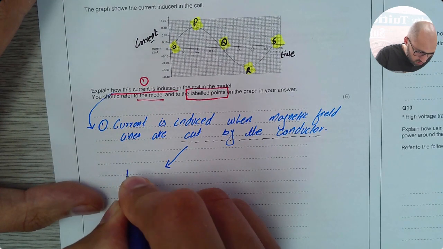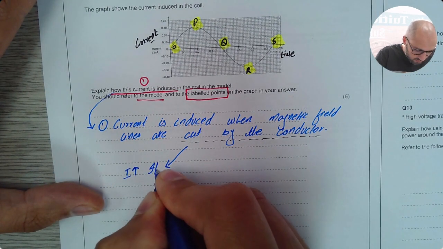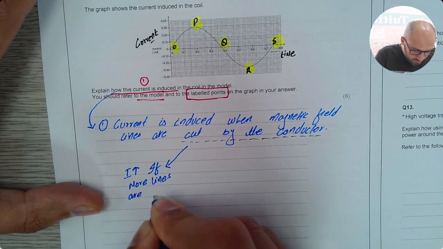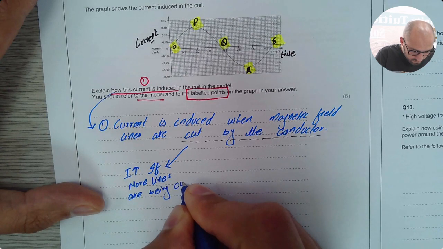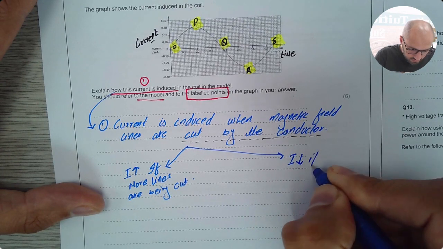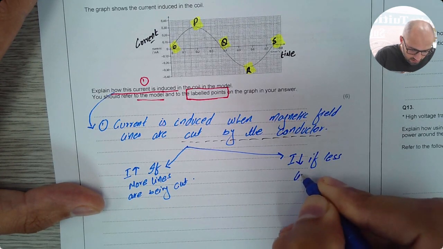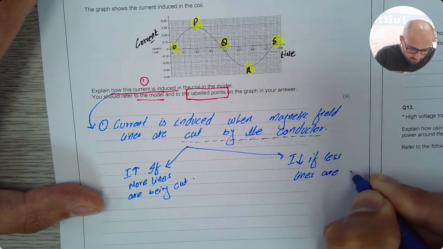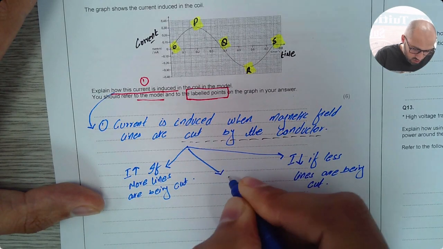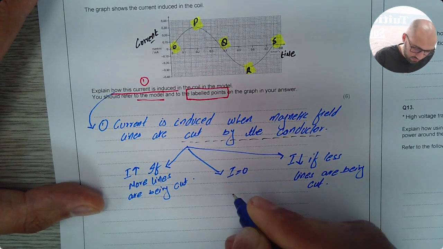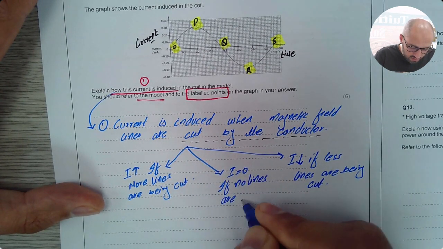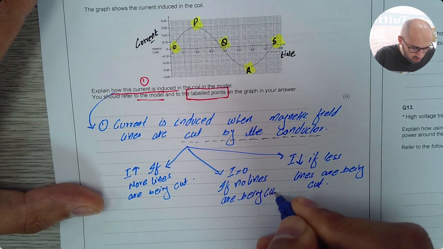I can say current will be higher if more lines are being cut. I can then say current will be smaller if fewer lines are being cut. I can also say current will be 0 if no lines are being cut.